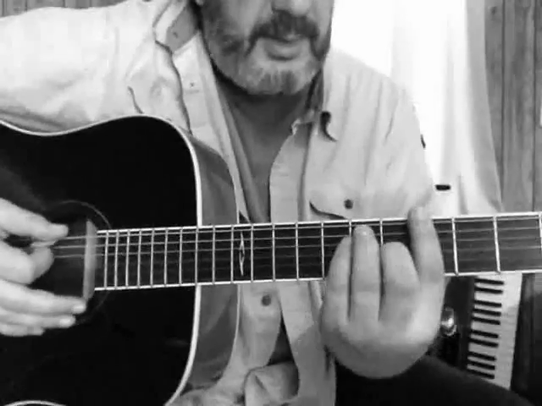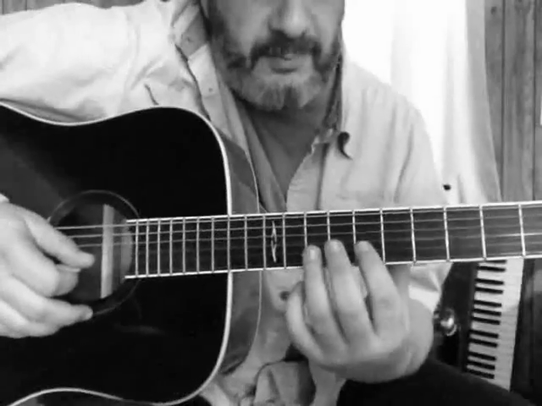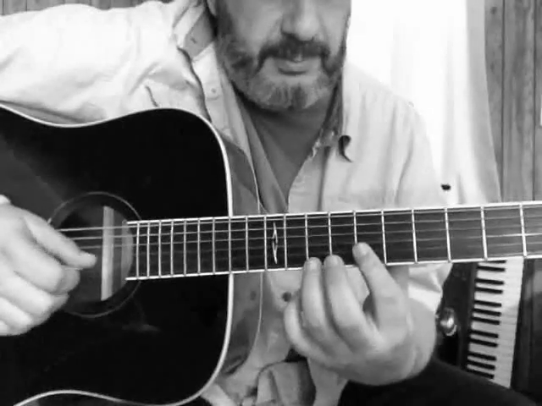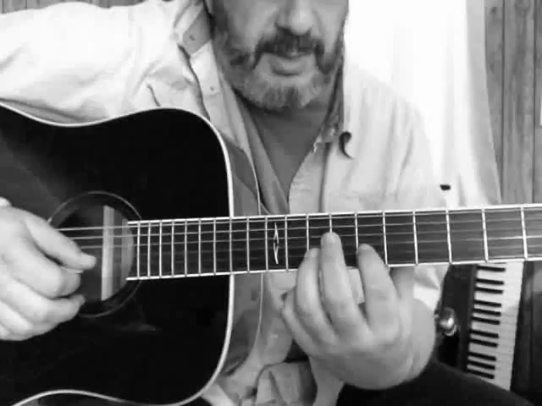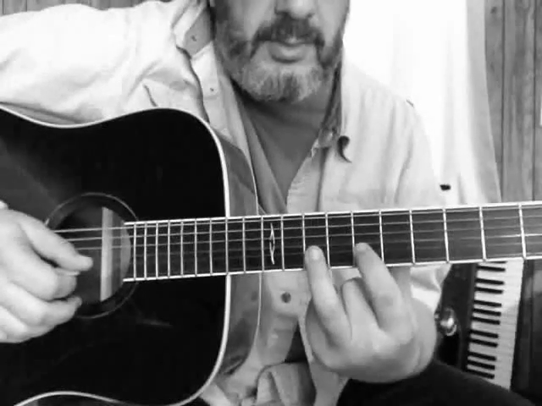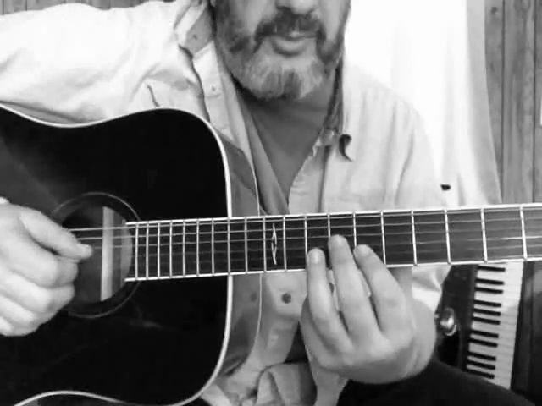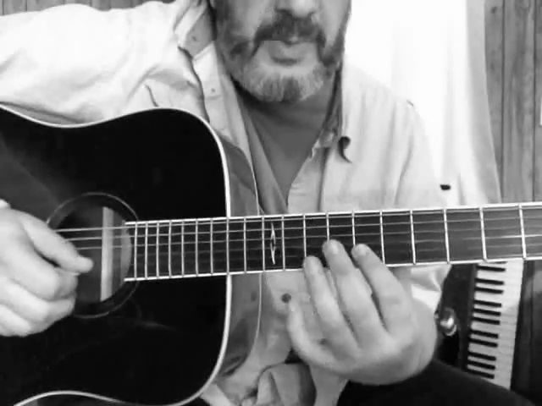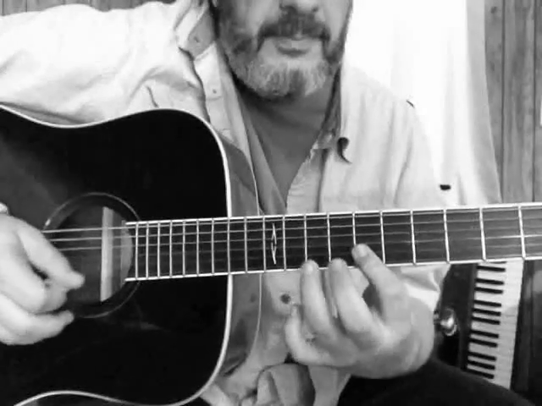Now we have our box patterns that we went over in lesson 20 in the key of A. Now if you'll take that 1st and 2nd string box pattern, the top 2 notes is the bottom of our pyramid. So you're actually just adding on to what you already know from the box pattern.